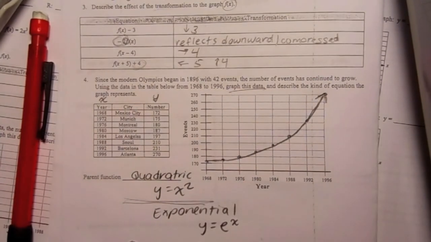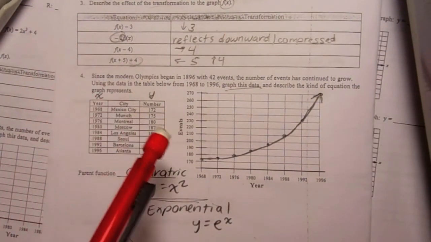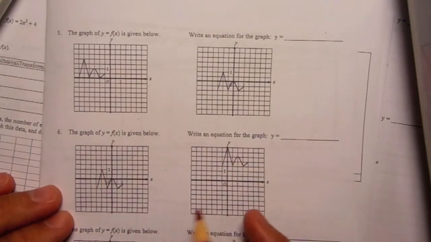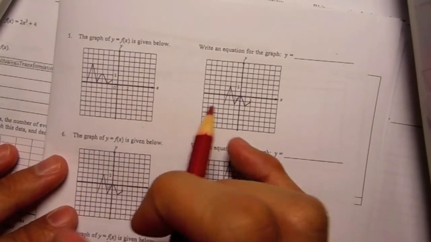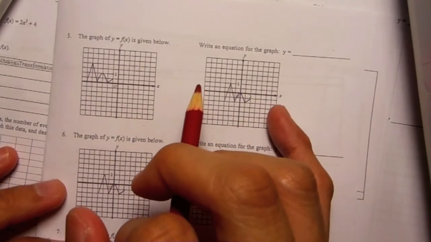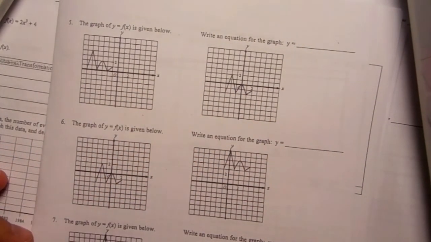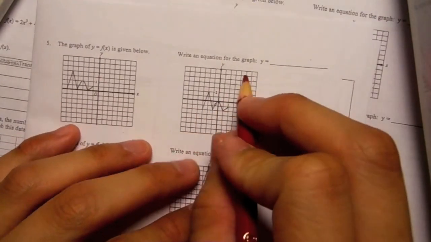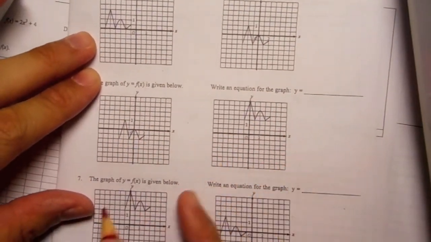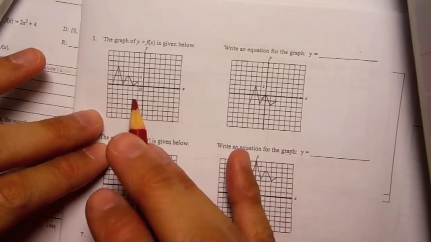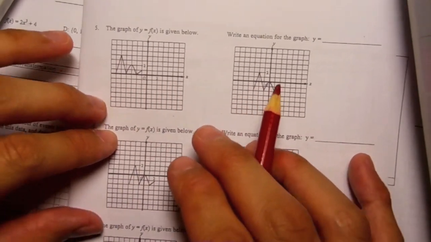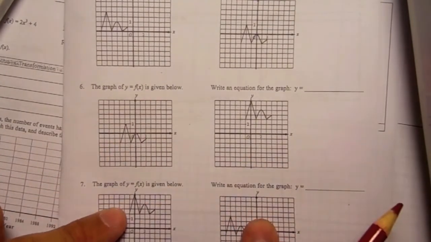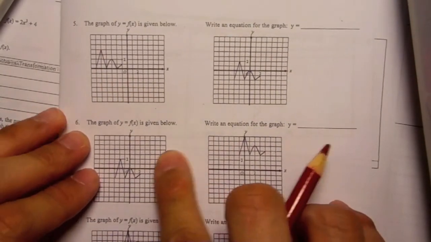So it's just a matter of recognizing what the parent function looks like. So basically numbers 5, 6, and 7, all transformations. So pretty much what you're doing for number 5, you're going to do the same thing for number 6 and number 7. And this is going back again to transformations, right? As you look at all of these, we don't have to worry about multiplying by a factor because we see that the size didn't really change. All we're dealing with is different shifts of the graph.